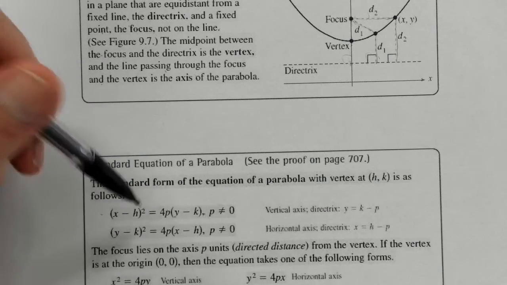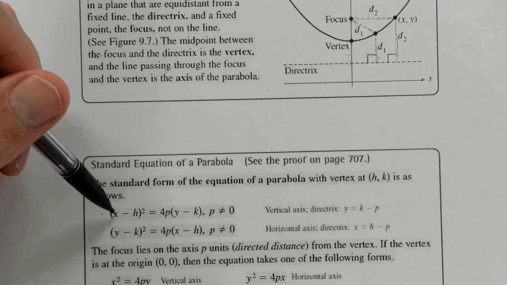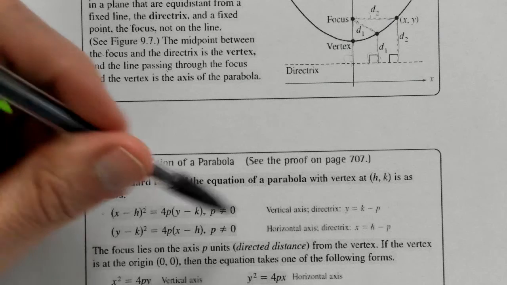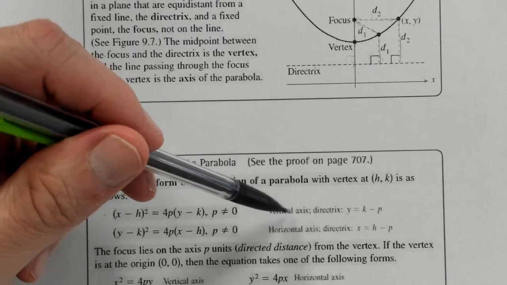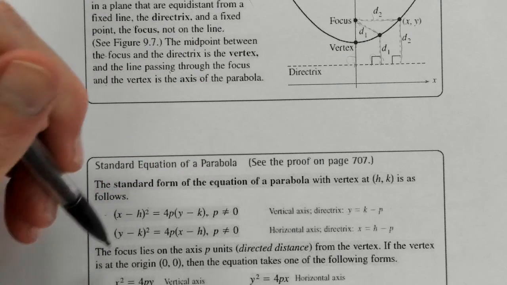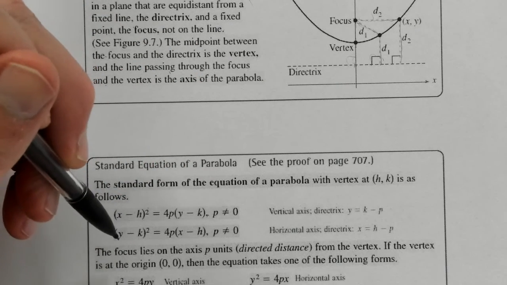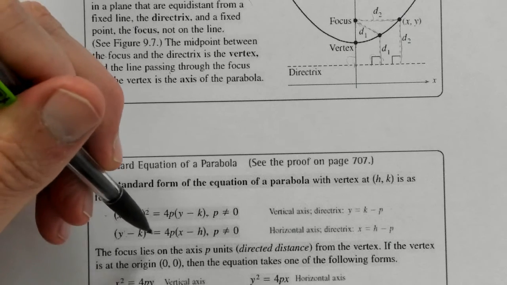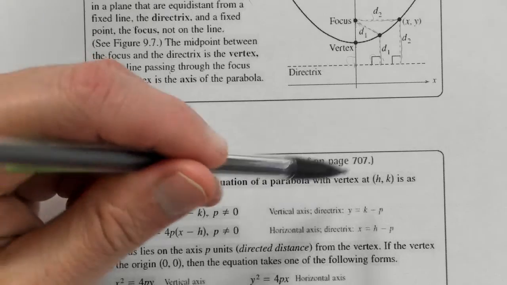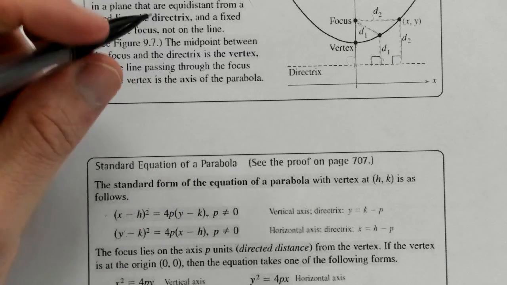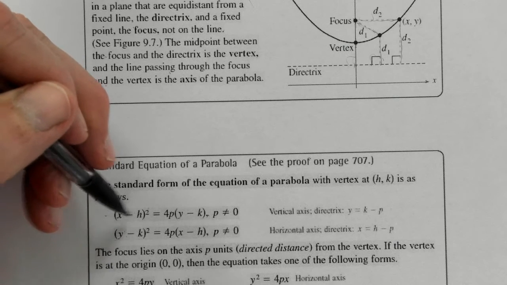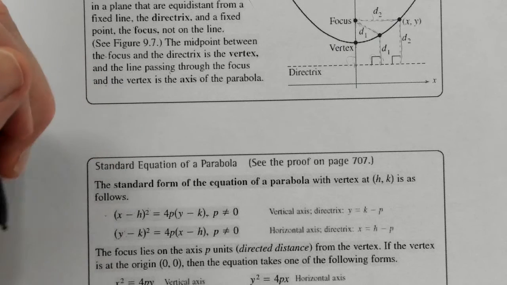But now, here's one thing to think about. If the x expression is the one that's squared, then you have a vertical axis. So in other words, the parabola opens up or down. If the y expression is the one that's squared, then you've got a horizontal axis, and then your parabola opens either left or right. So it all depends on which one of the variables is squared, which one of the expressions is squared.